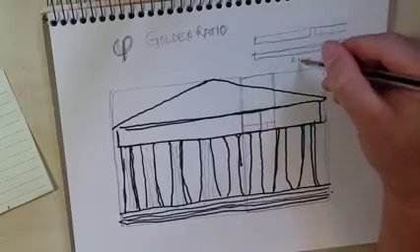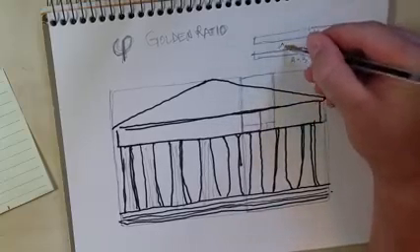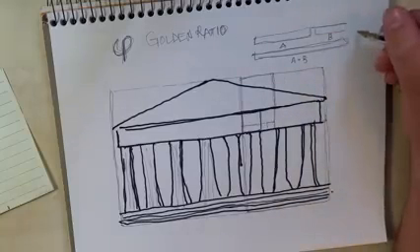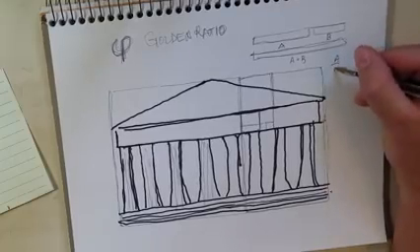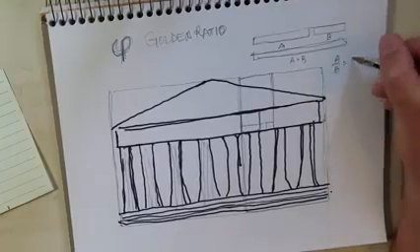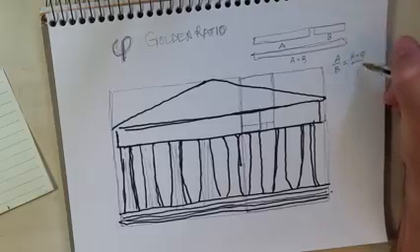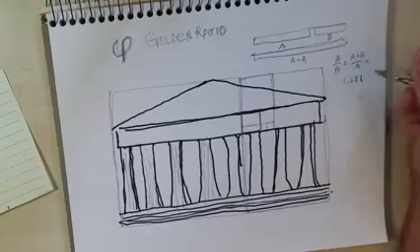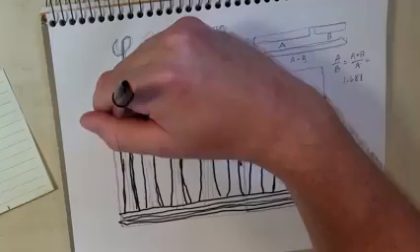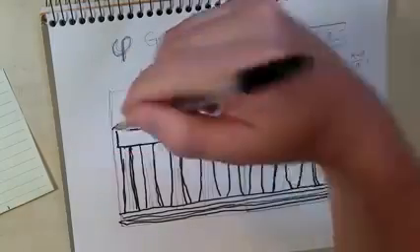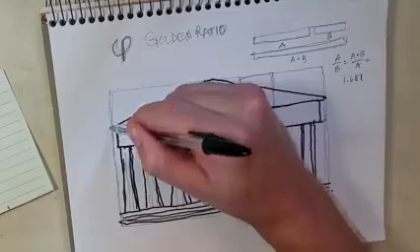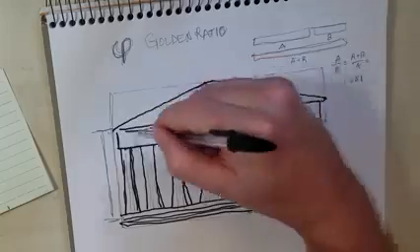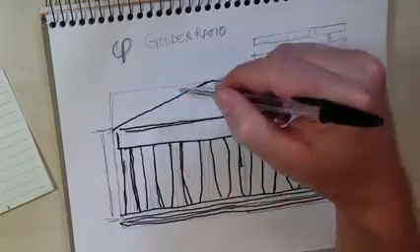where this is A plus B, this is A, this is B, and the ratio of A to B equals the ratio of A plus B to A, which equals 1.681, is apparently the ratio of the height to where the roof starts to pitch.